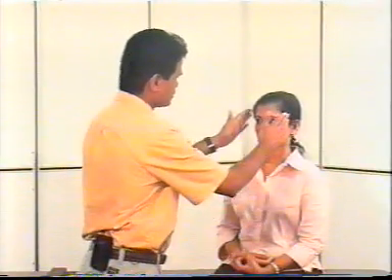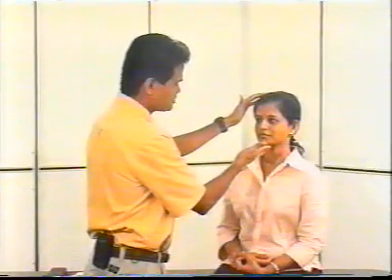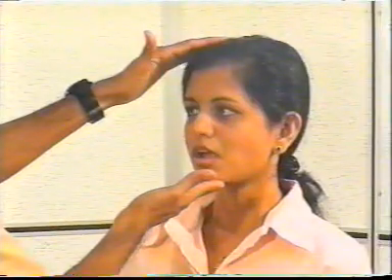Sarangi, clench your jaw. Feel the temporalis muscle and then the masseter muscles. Thereafter, the patient is asked to open her jaw against resistance. Say ah, Sarangi. Right. If the jaw deviates to one side, that is the side of pterygoid muscle weakness.